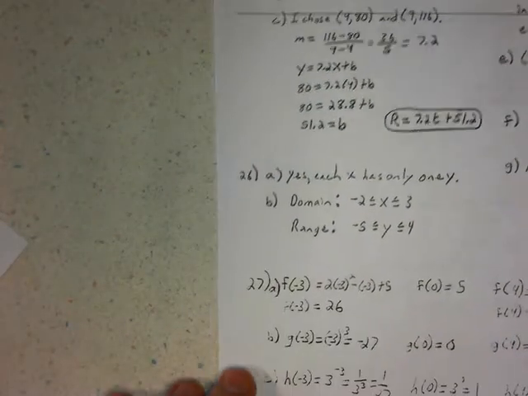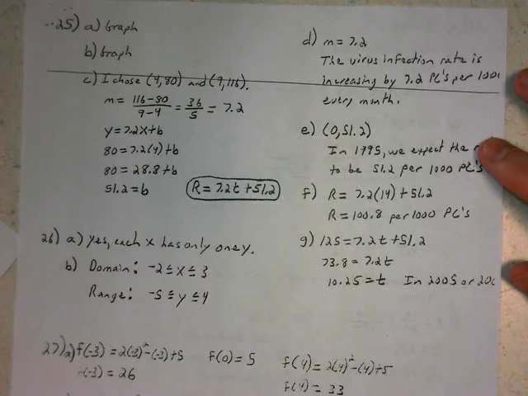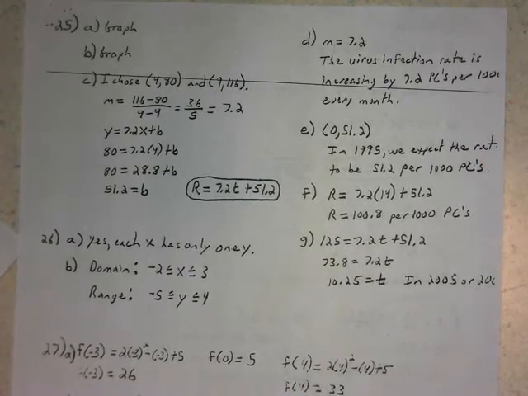Okay, and then number 25. That was a scatter plot, and then drawing a linear model. I actually chose the points (4, 80) and (9, 116). On the final exam, if I give you something like this, I will probably tell you what 2 points to use, just so I don't go crazy when I grade it with everybody using different points.